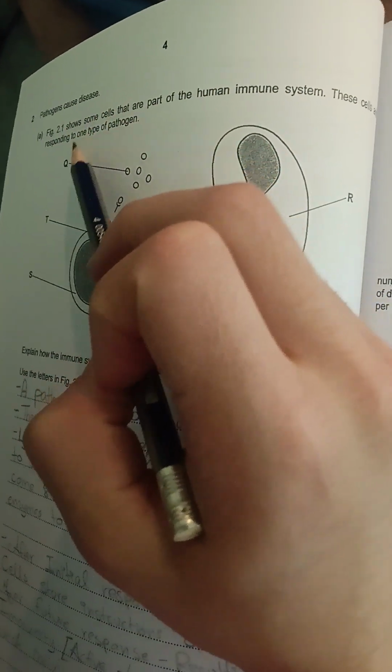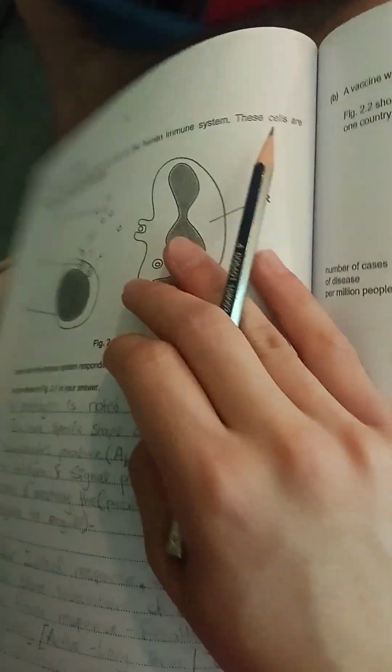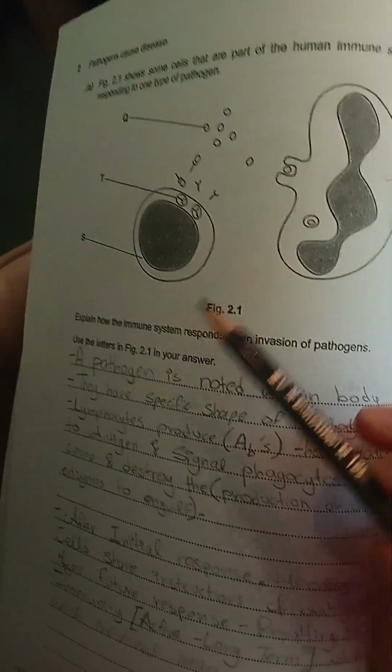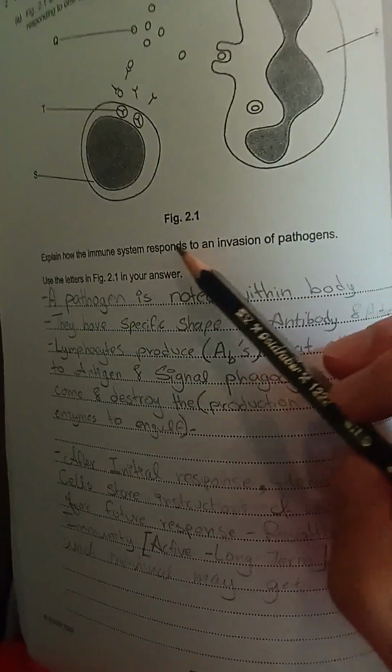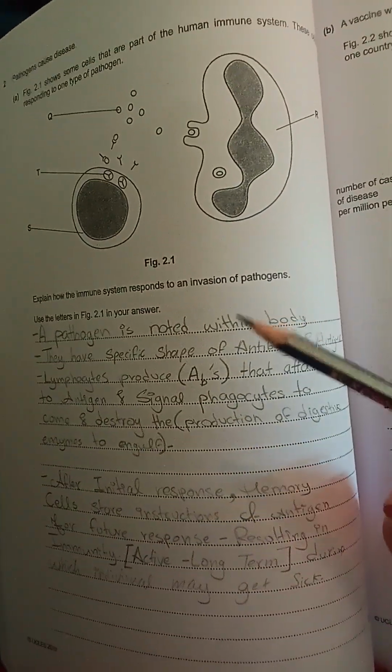Pathogens cause disease. Figure 2.1 shows some cells that are part of the human immune system. These cells are responding to one type of pathogen. Okay. Explain how the immune system responds to the invasion of pathogens. So basically, when a pathogen invades into your body, what happens?